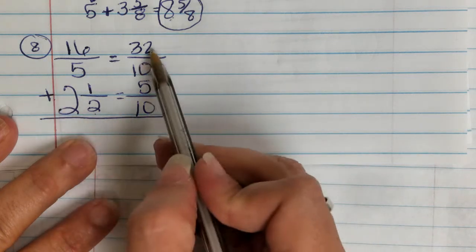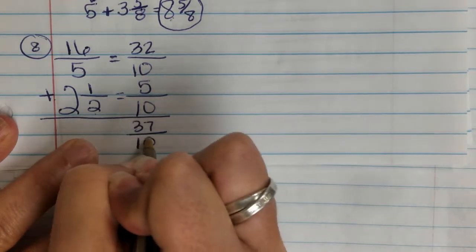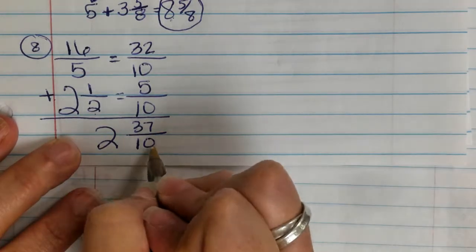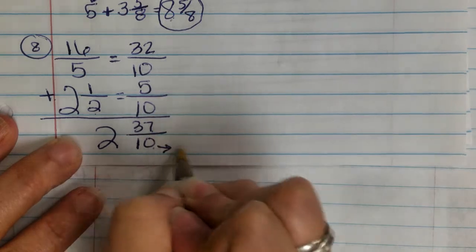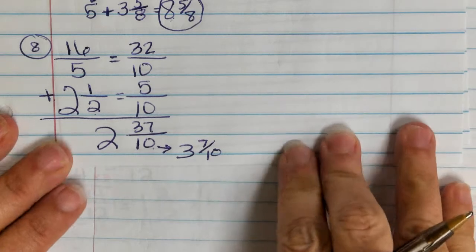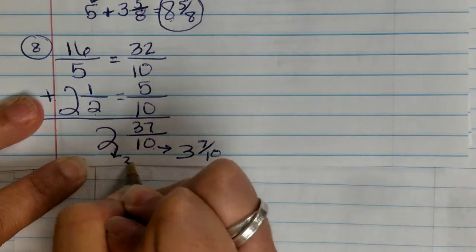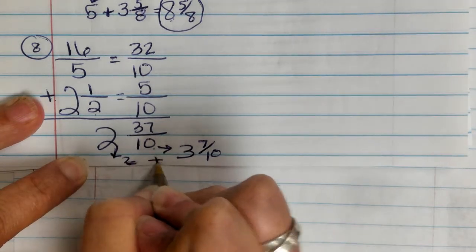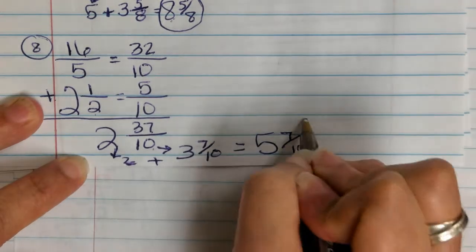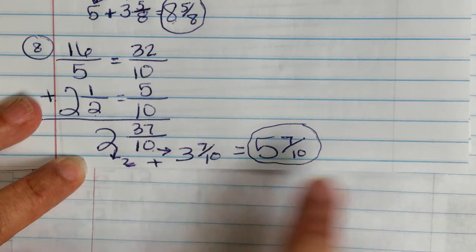Now, adding 32 plus 5 is 37 tenths, and I got a 2. Now, 10 goes into 37 3 times, so you have 3 and 7 tenths, but you got to add in the 2, plus, so in the end it is 5 and 7 tenths. That big 2 plus that 3 made the 5.